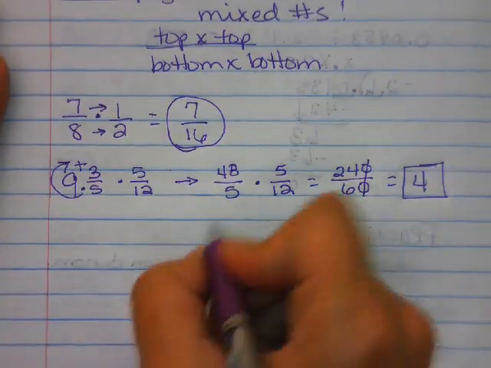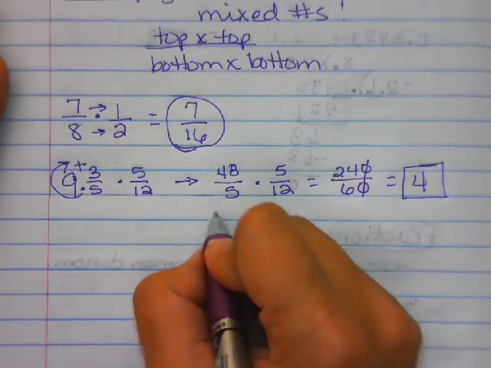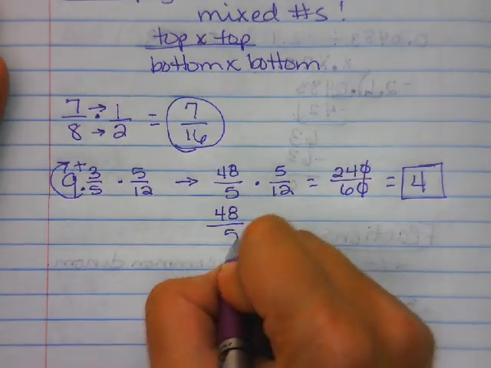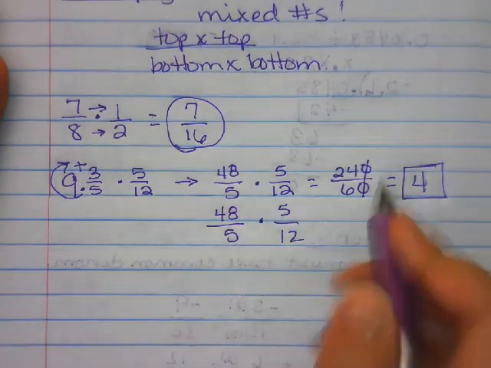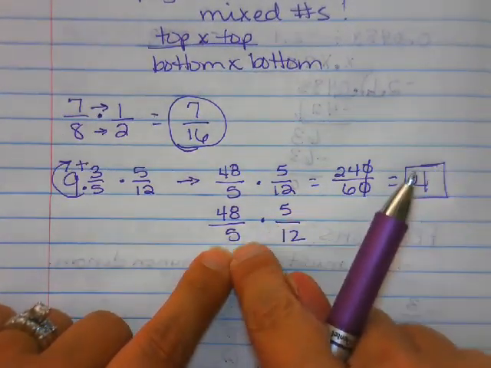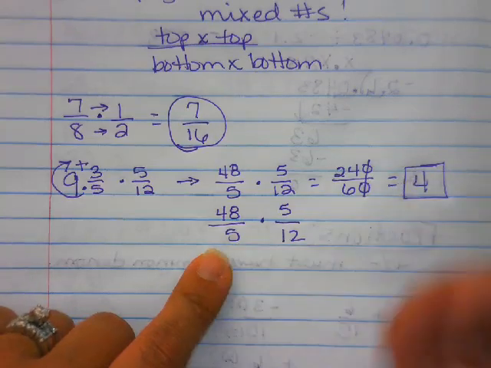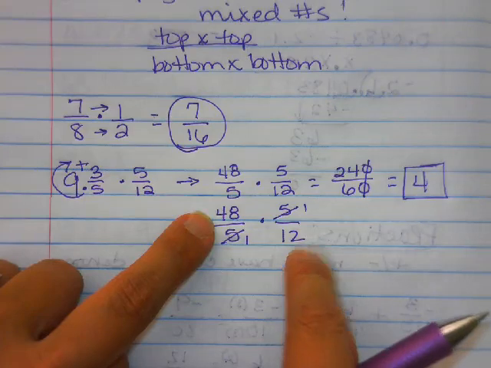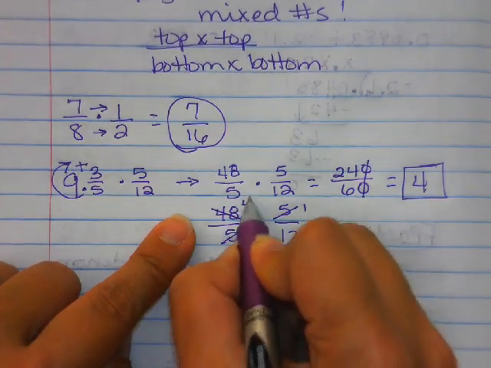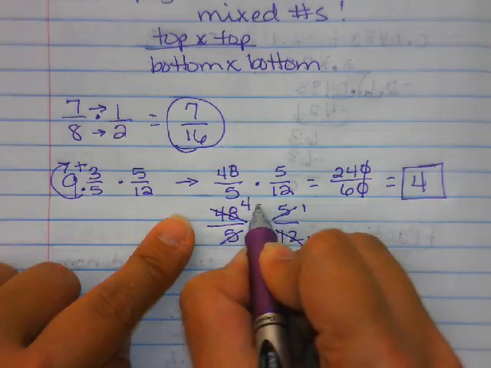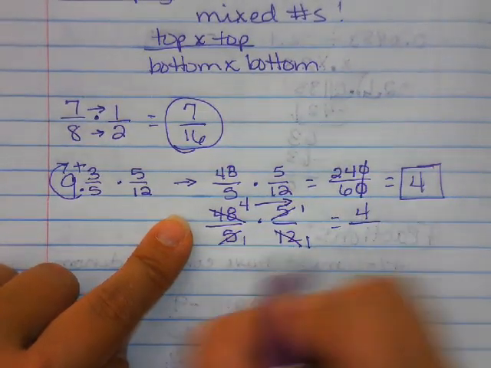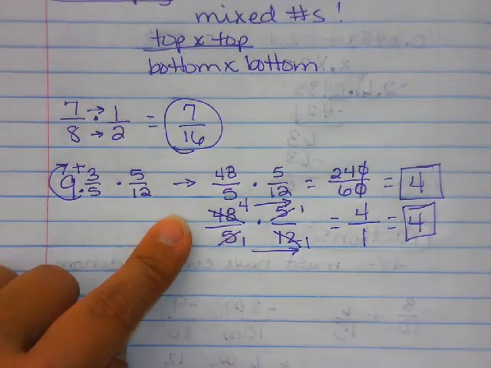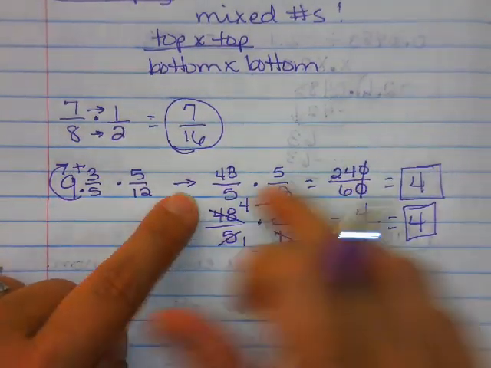Some of you may have been taught to cross reduce. I know that my kids learned that. If I was to do that, all I'm doing is looking diagonally. So I have 5 over 5. I know that simplifies to 1 whole. 48 over 12, 12 goes into both of those. 12 goes into 48 4 times. 12 goes into 12 once. Now I have 4 times 1 and 1 times 1, which is still 4. So you can either simplify before you multiply or multiply and then simplify.